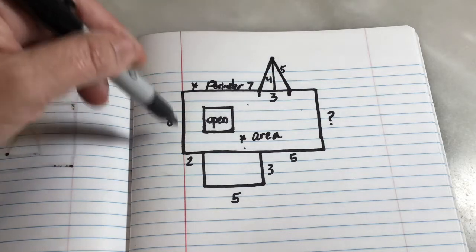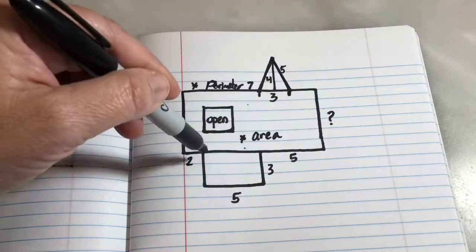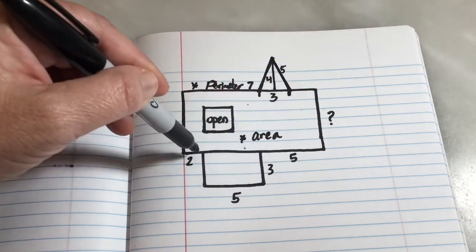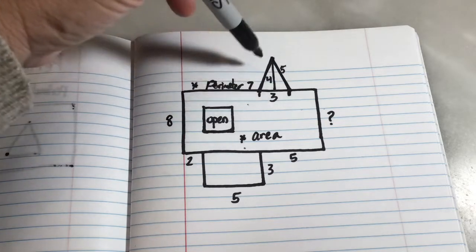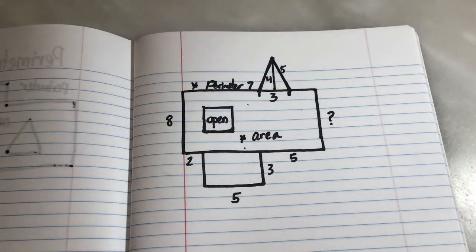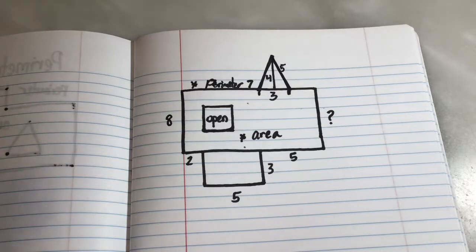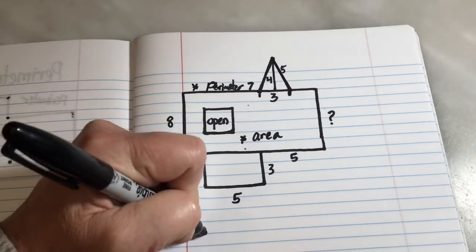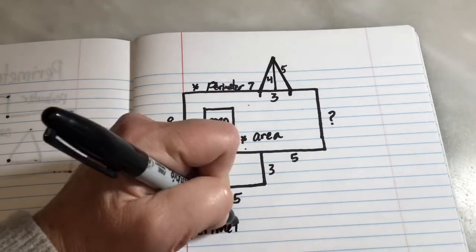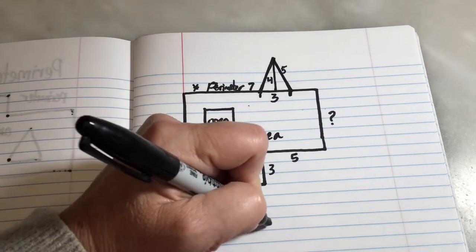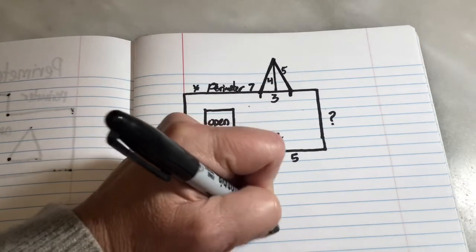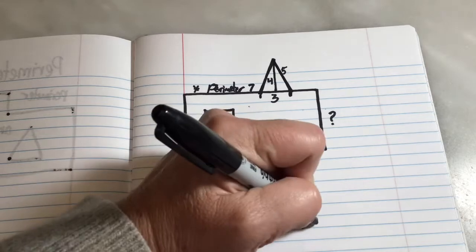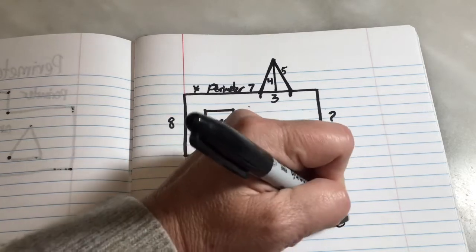We have a rectangle in the center. We have another rectangle attached here on the bottom, and we have a triangle attached at the top. The first thing we need to determine, remember, is perimeter is adding up all of the sides. So it's the total of the side lengths.